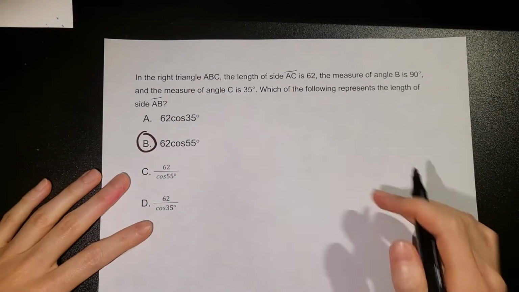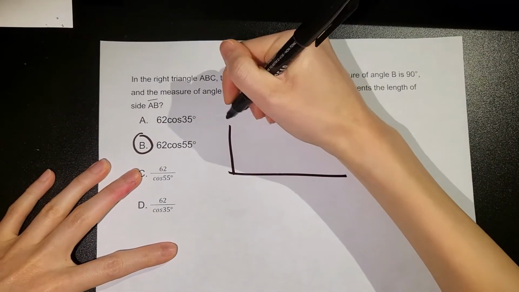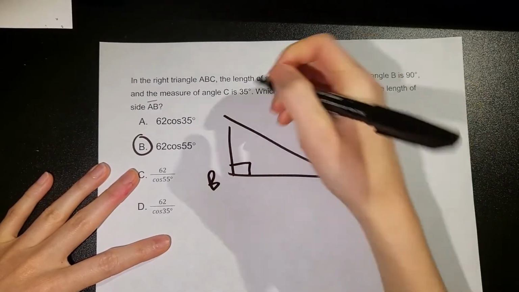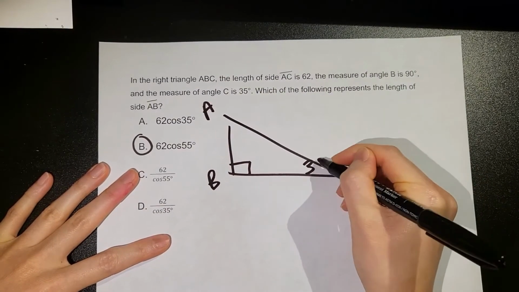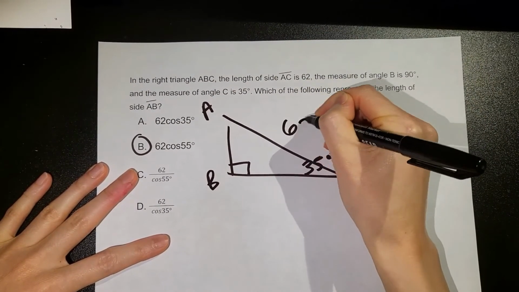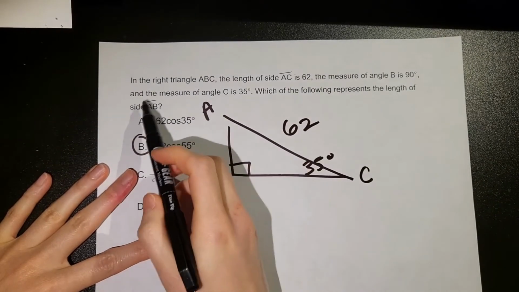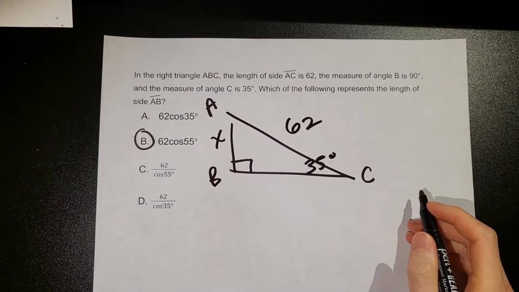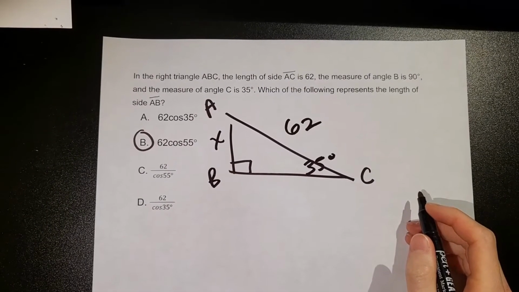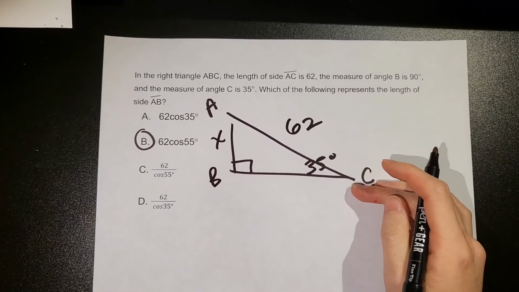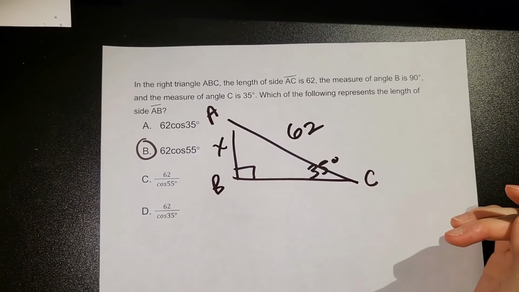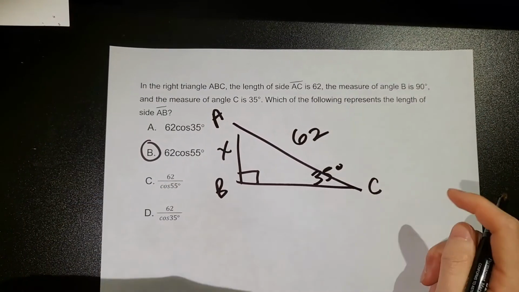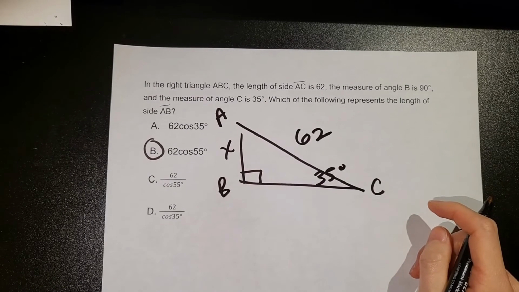So first things first, you draw your triangle. And it's given that B is 90 degrees, C is 35 degrees, and AC is 62. And we want to solve for AB. So what you might have done when you tried it yourself is you might have said, okay, I have my angle, my two sides, and this is opposite over hypotenuse, so that's sine. And you look at your answer choices and none of the answer choices have sine.